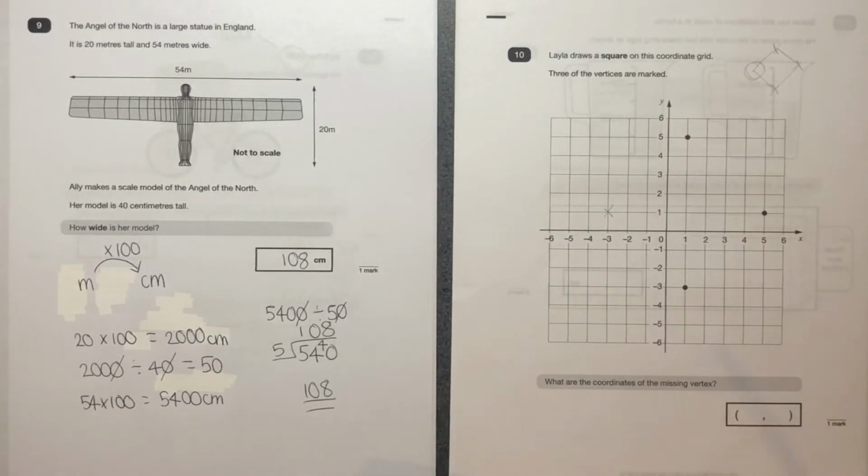We always read our x-axis first, -3, then our y-axis, which is 1. -3, 1 is our missing coordinates.